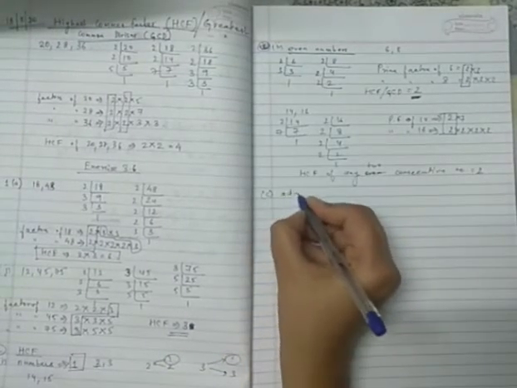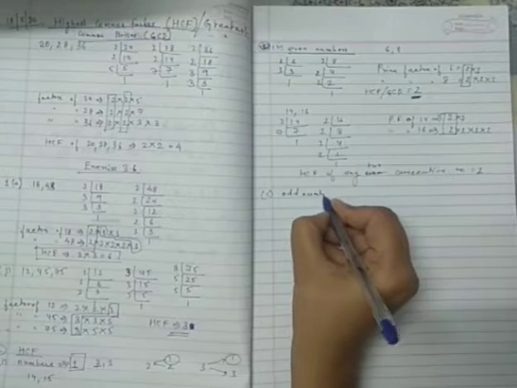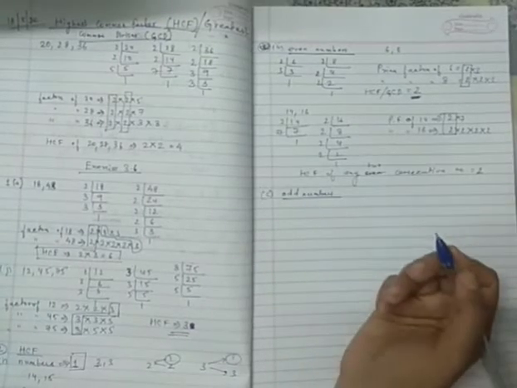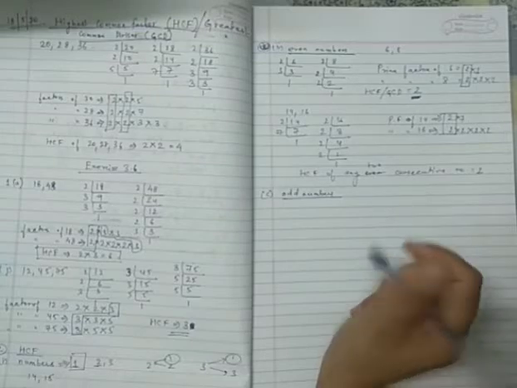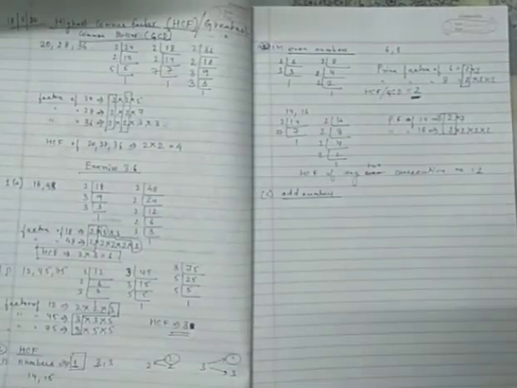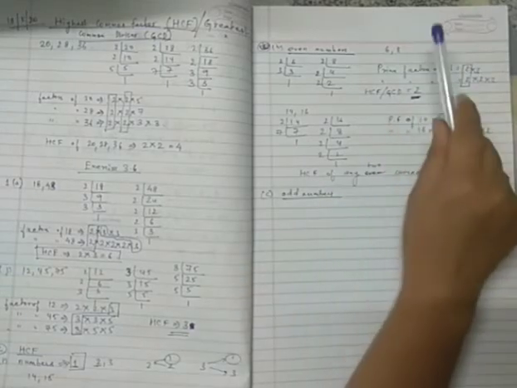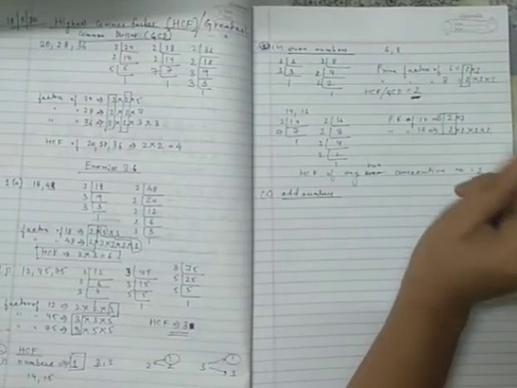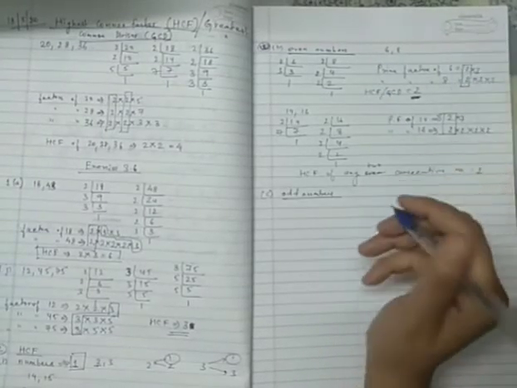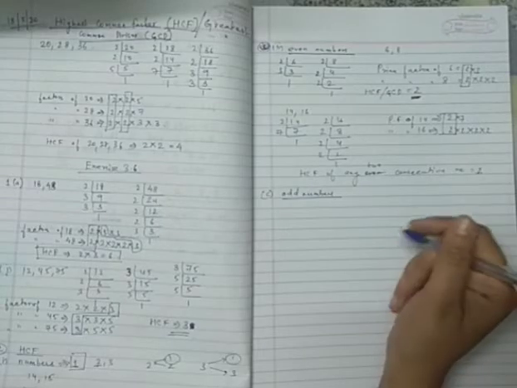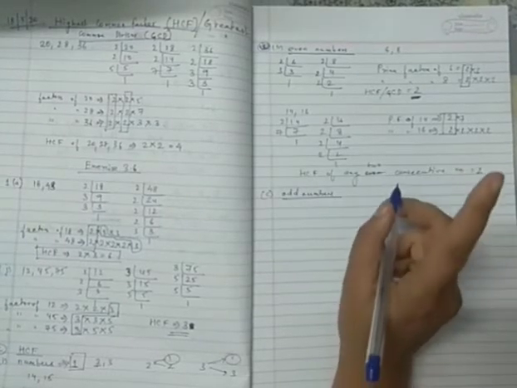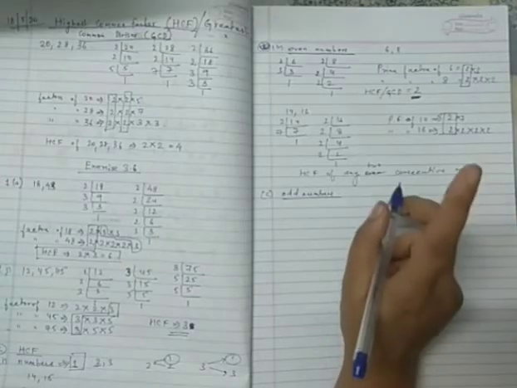Now coming to the C part. Now the C part is again odd numbers, consecutive odd numbers. I think you can guess it. What will be the highest common factor, HCF, of any two consecutive odd numbers? If I take 5 and 7, is there any common factor between 5 and 7? No, right? You cannot have any common factors, so the HCF of any consecutive odd numbers will always be 1.